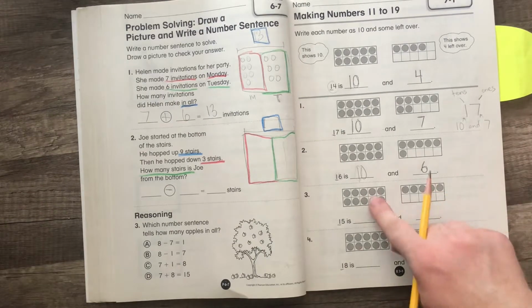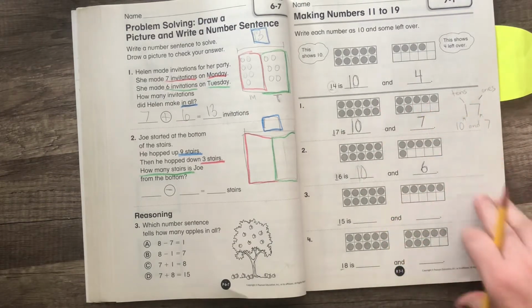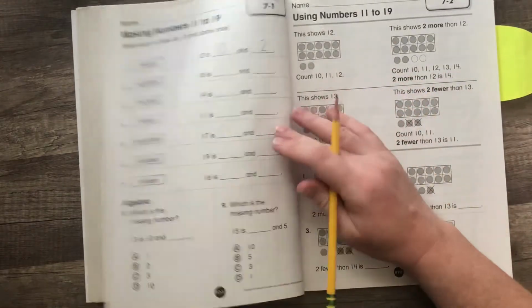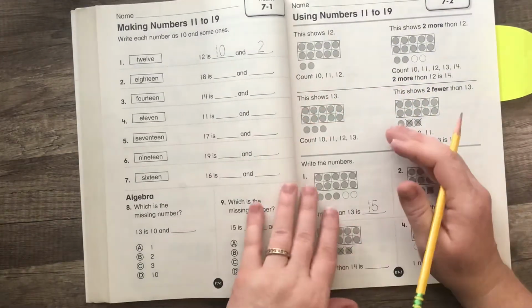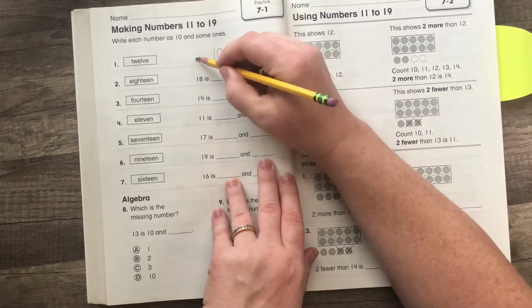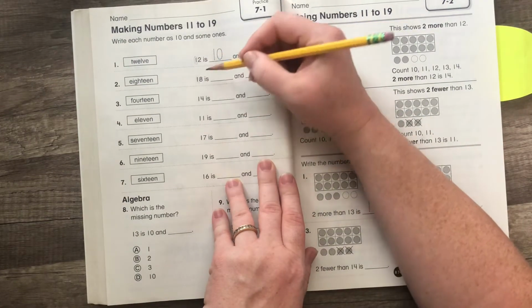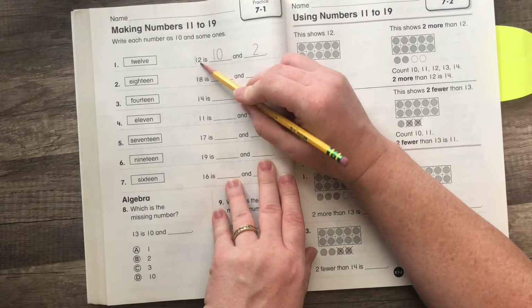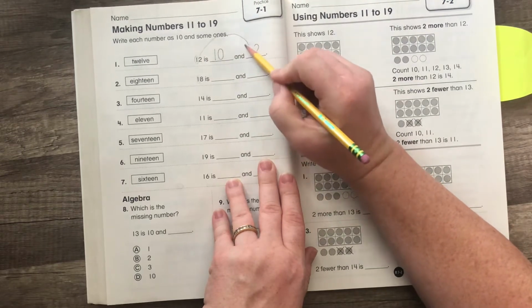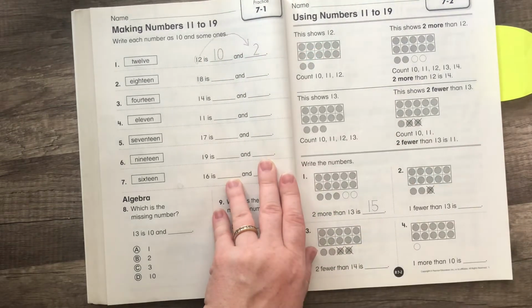Because if I don't have these 10 frame pictures to show me, how do I know what to do? And I don't want to count with blocks. I just know that this one right here, it's 10. This number right here is 10. And all you're going to do is just write this number here. Okay? Let's try that. Let's see if that works.